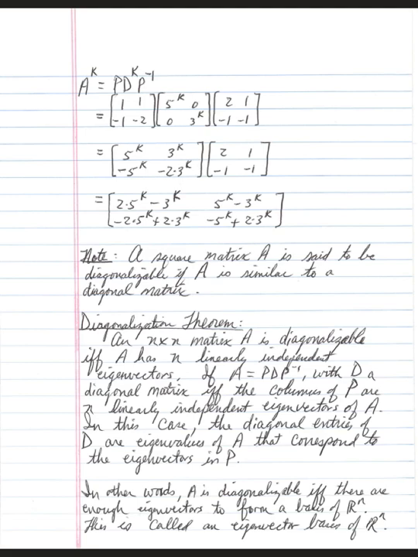if A is similar to a diagonal matrix. Now let's look at the diagonalization theorem. This one has quite a bit in it. In your e-text, it's on page 291.